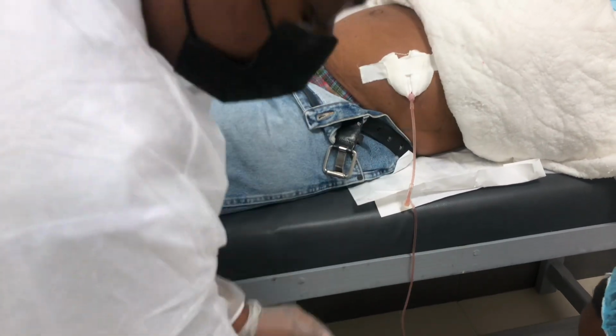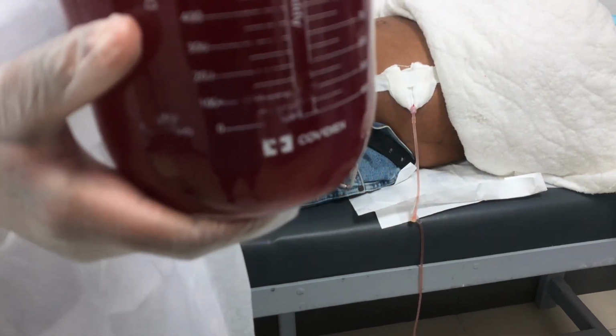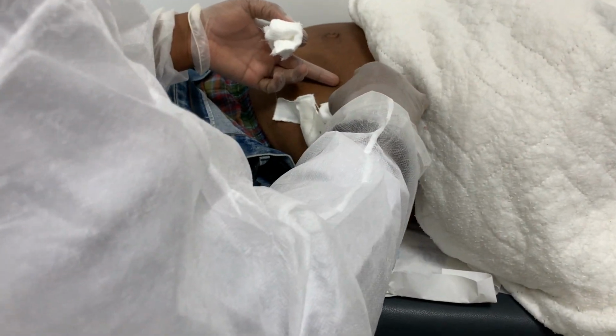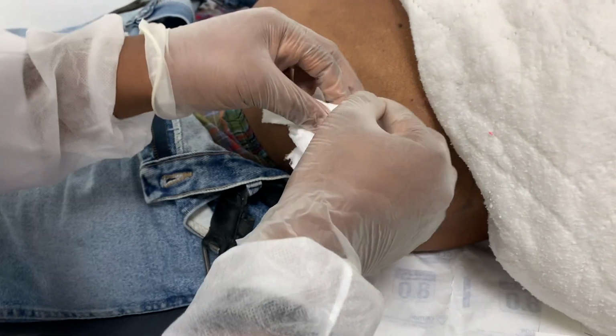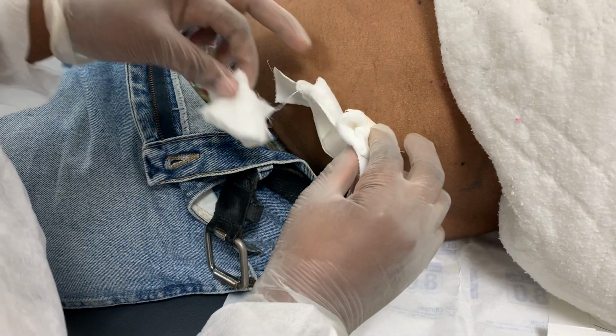I had to fill in the notes, obviously, the procedure of what I did. And afterwards, I took out the IV line and then compressed a bit. After compression, I dressed it. And yeah, we were done. That was how I did my first paracentesis.